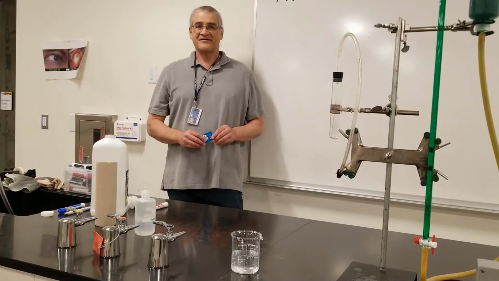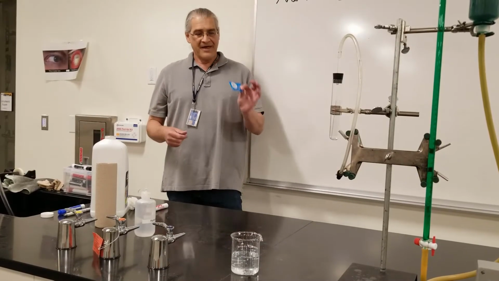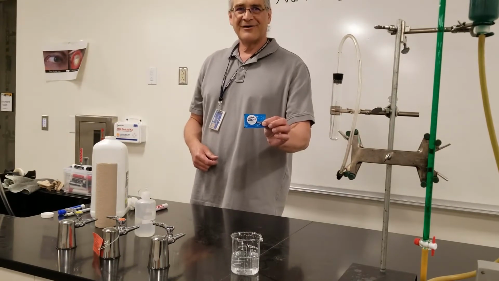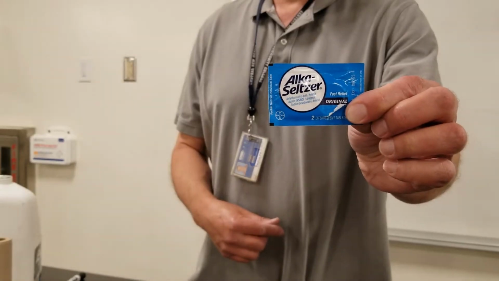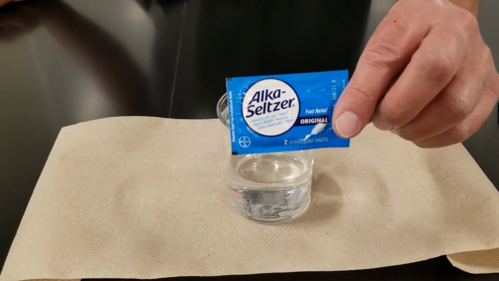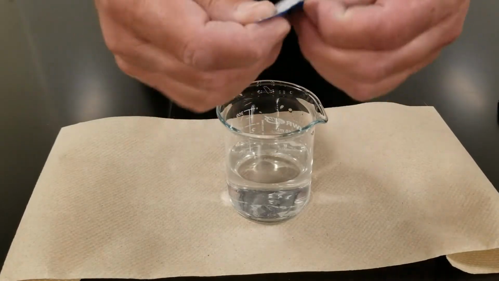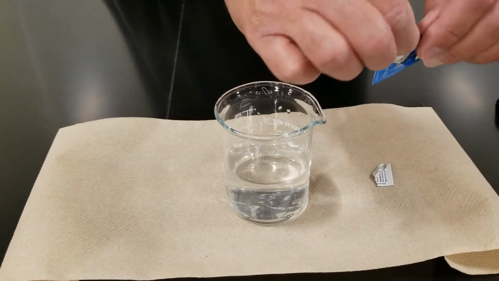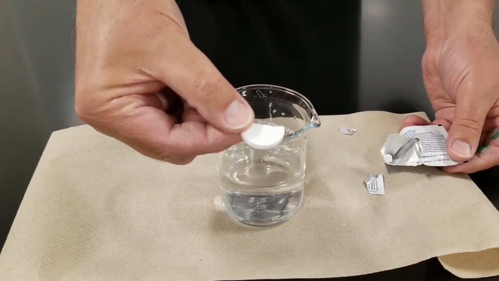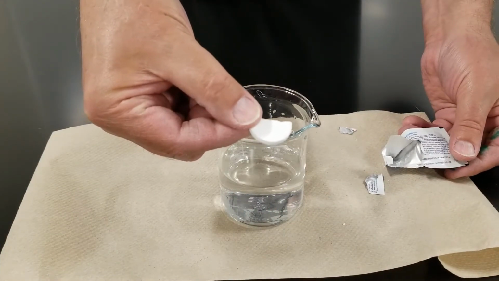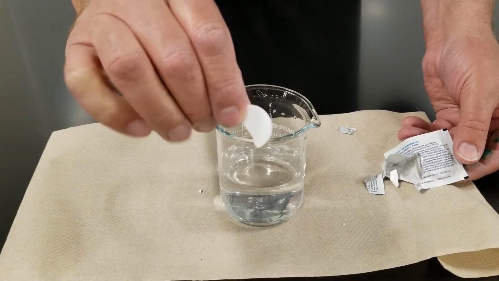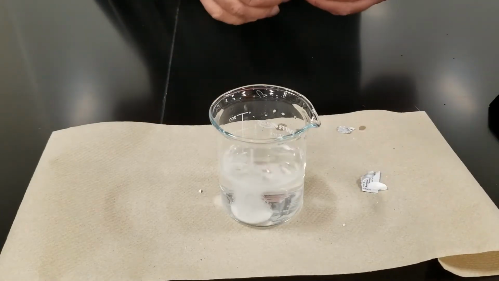Today's experiment is the analysis of Alka Seltzer. Alka Seltzer, if you're not familiar with it, is an old-fashioned hangover cure. The way it works, they're little dry tablets that contain aspirin, sodium bicarbonate, or baking soda, and a little citric acid. And you drop them into water.